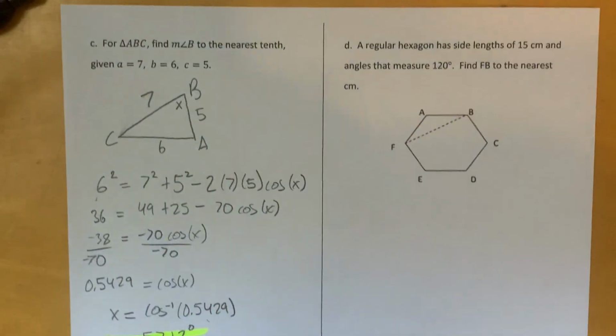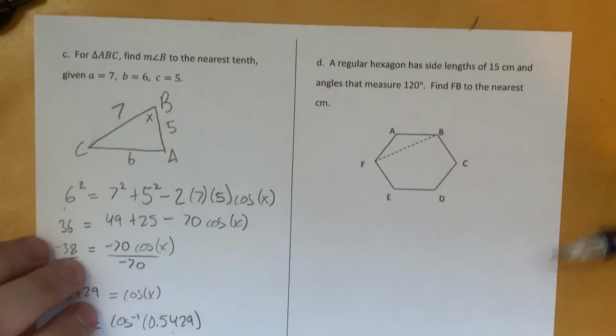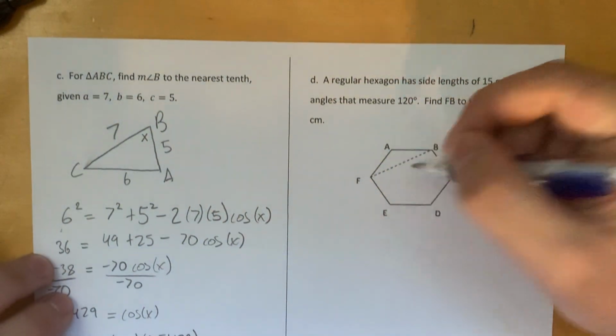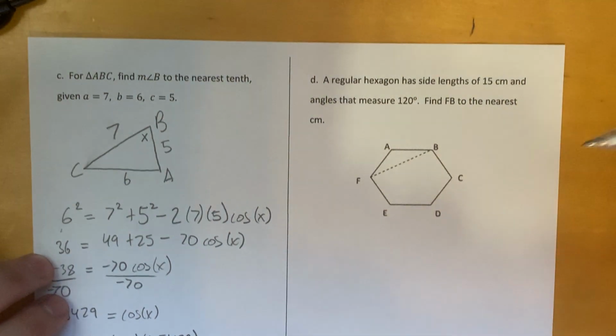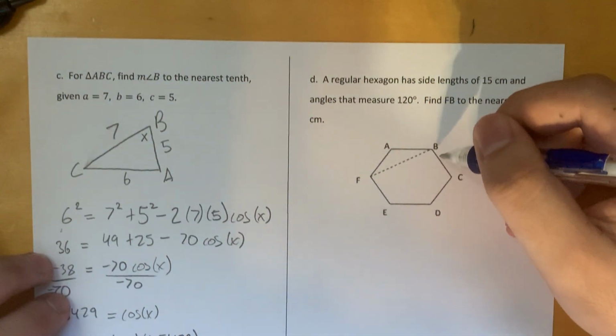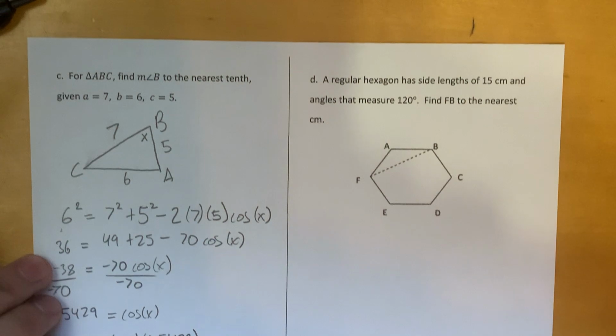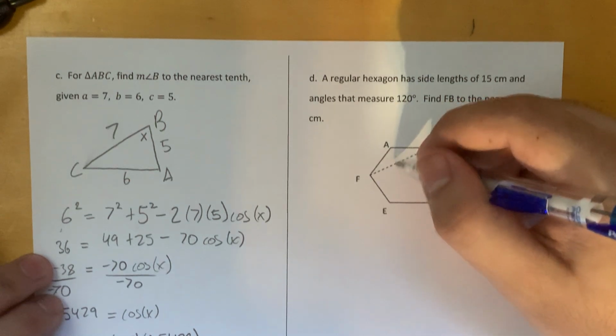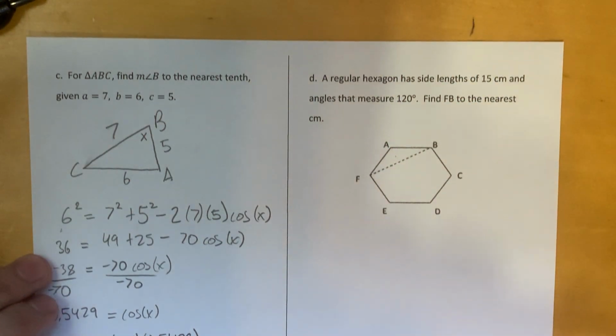Let's do it. So, many of you guys are like, well, we could split it down the middle and take AB and FA and solve for it that way. Wrong. If we split it down the middle, we don't know what that side length or this side length is. We're just wasting our time.